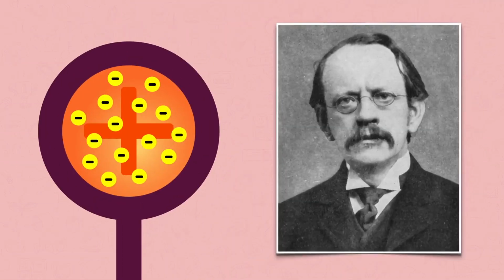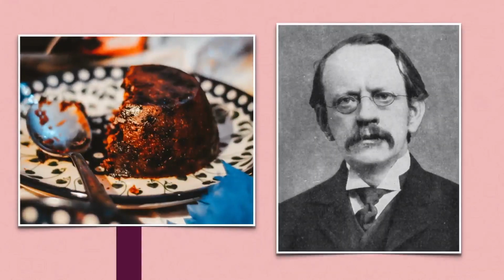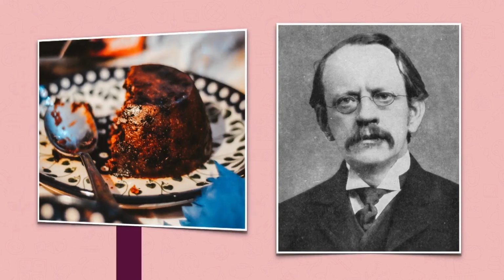J.J. Thomson used the work of other scientists and evidence from his own experiments on gases to develop his theory. It's called the plum pudding model of the atom. He never actually called it the plum pudding model. It was the media at the time. A plum pudding is a little bit like a Christmas pudding. If you've never had one before, it's kind of like a heavy sponge cake with dried fruit inside of it. He thought that the sponge part was like the positive charge of the atom, and the electrons were like the fruit dotted through the pudding.